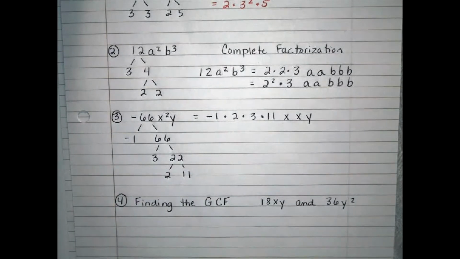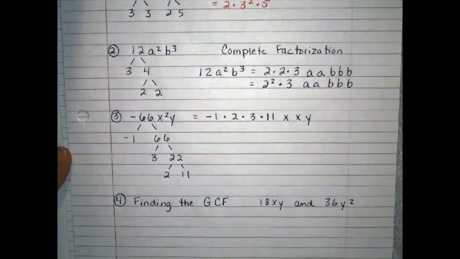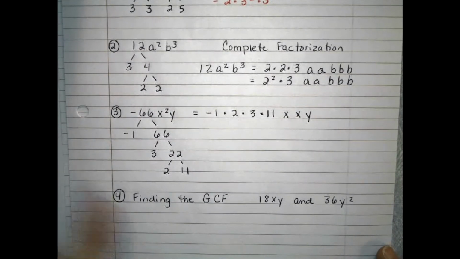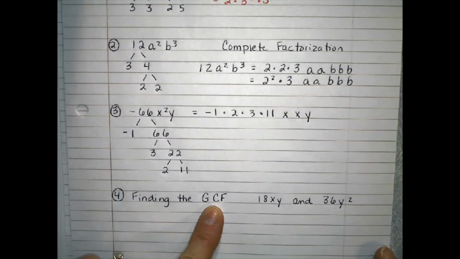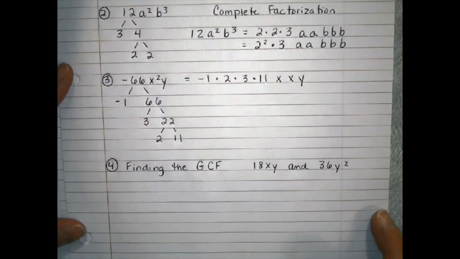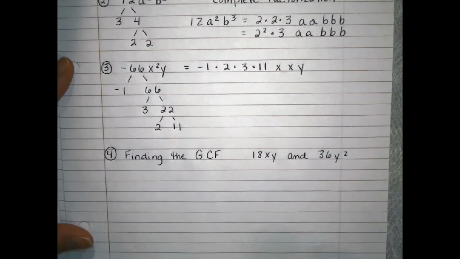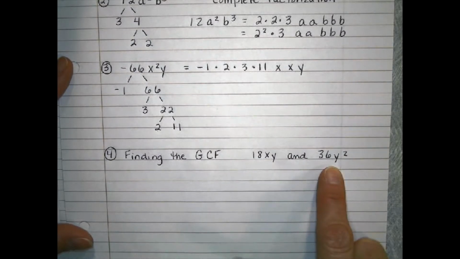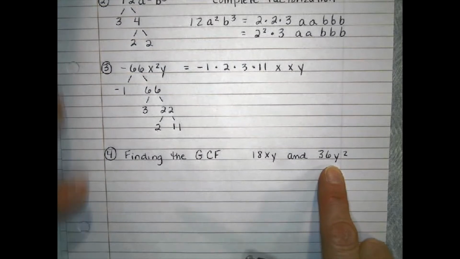The other common problem that you will use involving factoring is to find the GCF. The GCF, you may recall, stands for the greatest common factor. So in this particular problem, I'm asked to find the greatest common factor shared by 18xy and 36y squared. In order to do this, I do each of my terms individually first.